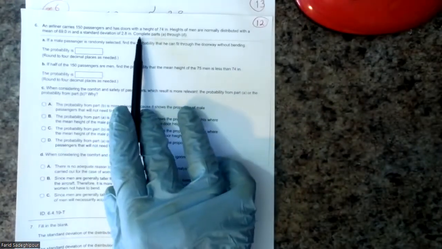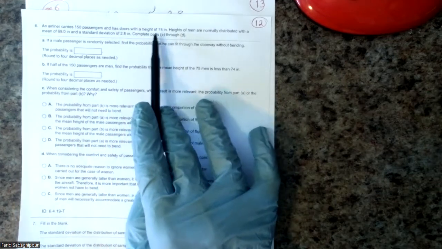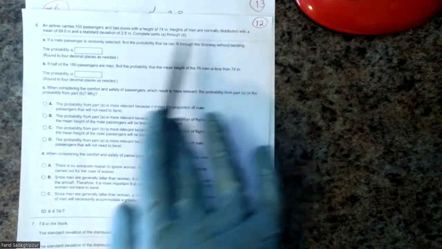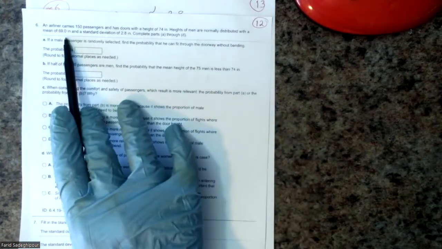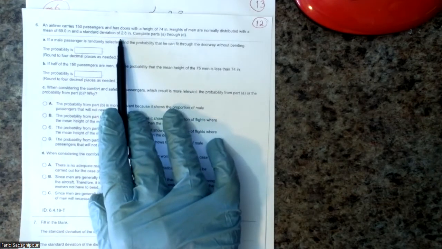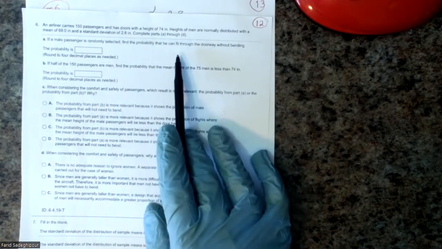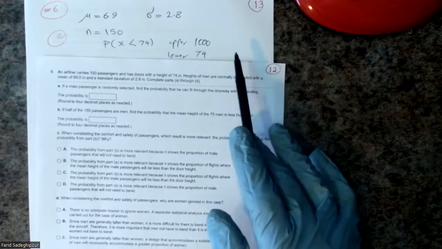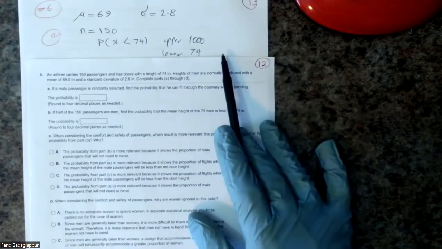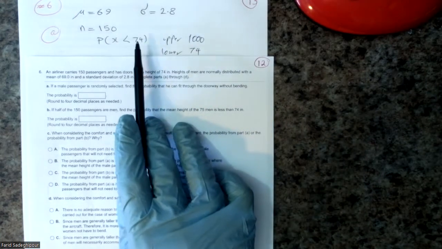See again in this one, an airline has 150 passengers, with a door height of 74 inches. The height of men is normally distributed with a mean of 69 and a standard deviation of 2.8. If a male passenger is randomly selected, find the probability that he can fit through the doorway without bending. So if he wants to enter, his height has to be less than the height of the door, which is 74.